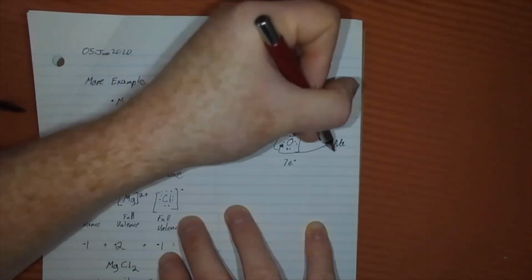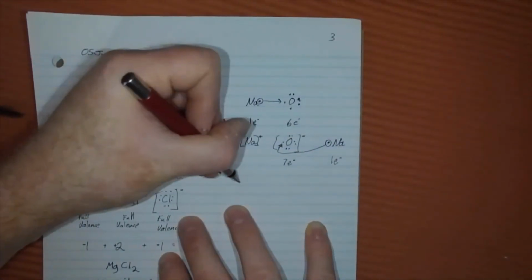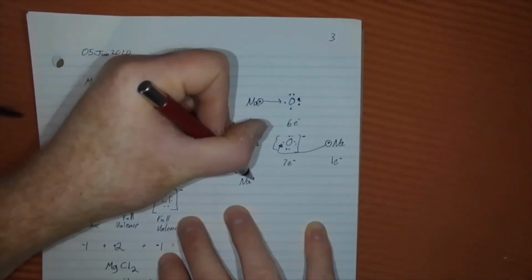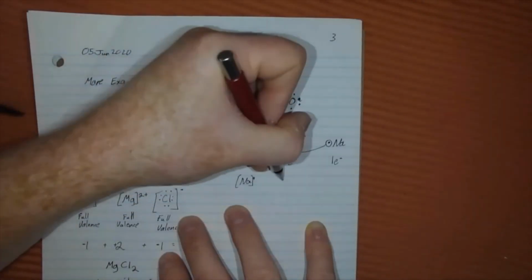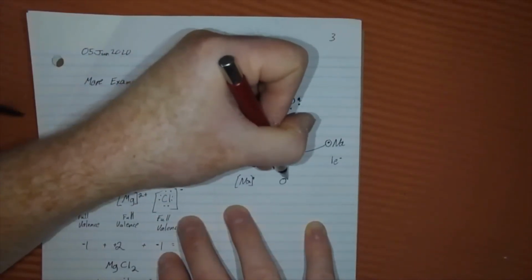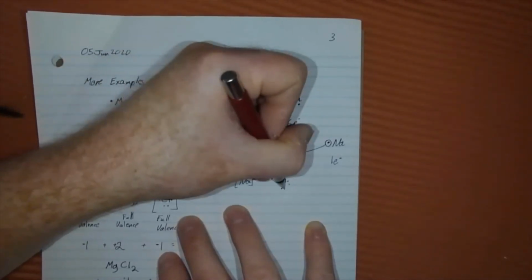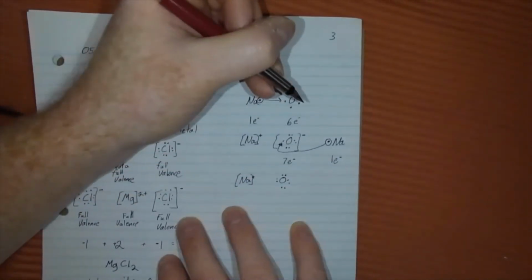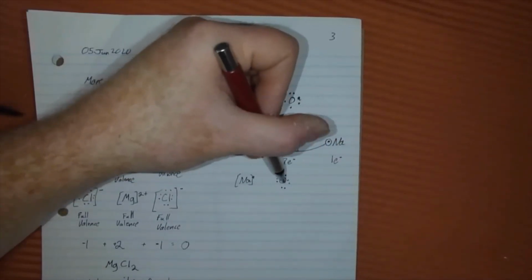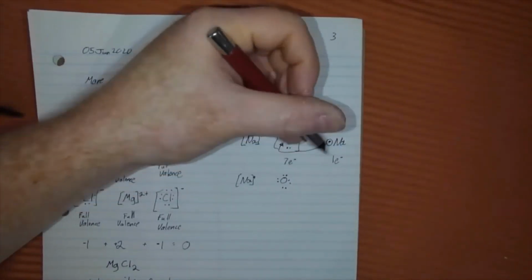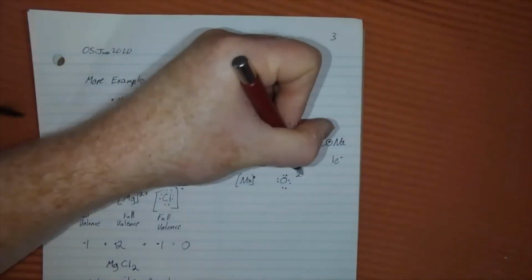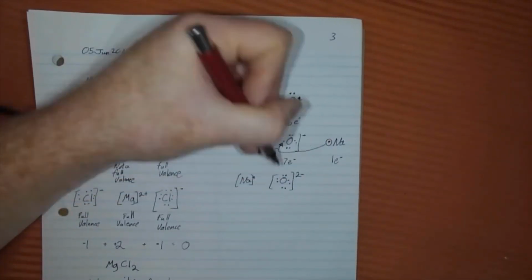So then we have a sodium plus from the original startup. Now oxygen, I have 1, 2, 3, 4, 5, 6. It was given an extra electron, and then a second extra electron. So it has a 2 minus charge.